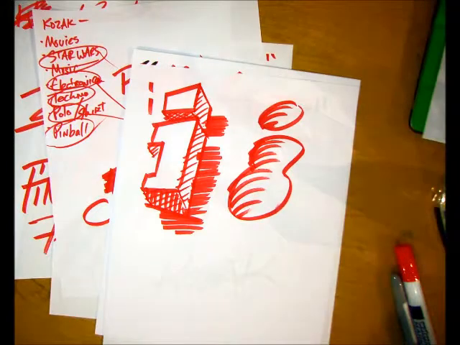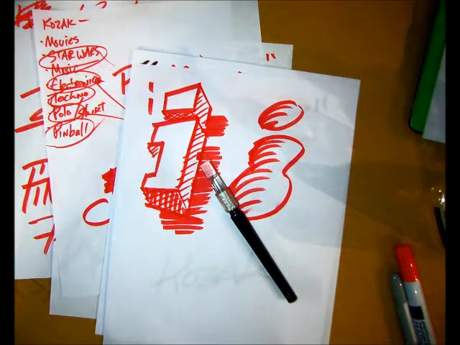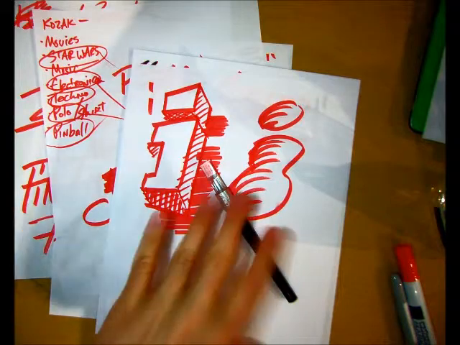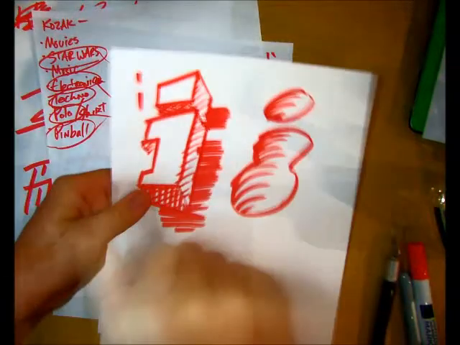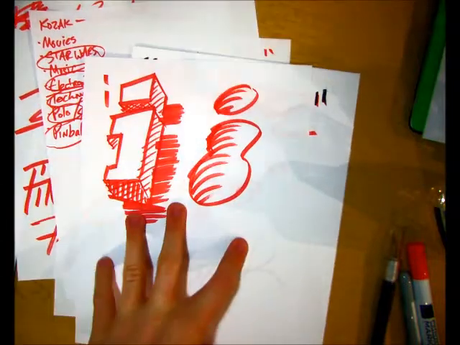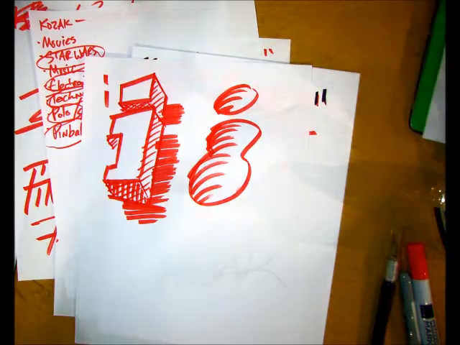We will start using X-Acto blades in this class. They are extremely dangerous. So we're going to have a whole day of just me telling you about safety precautions. But we're going to start using these to cut out our stencils. Then we're going to take our stencils and spray paint them on some wood that we can hang in the classroom for your class for the rest of eternity, or at least until this building is bulldozed over, which hopefully is tomorrow.